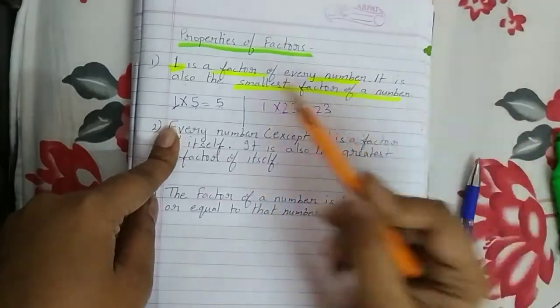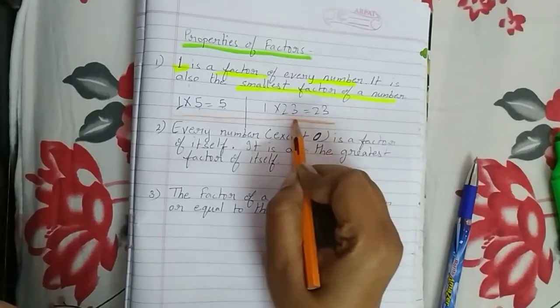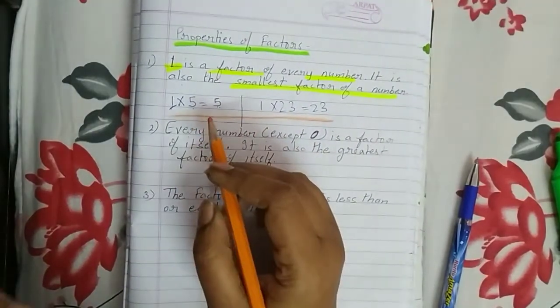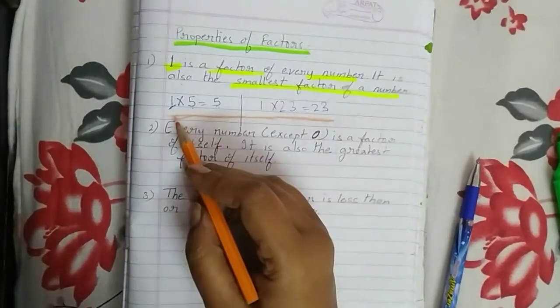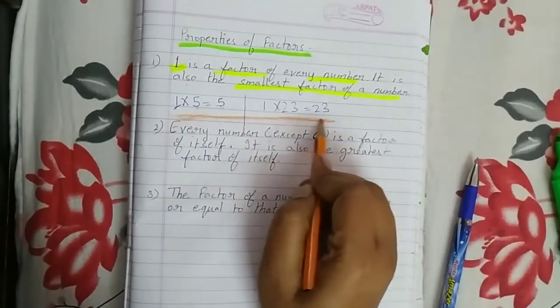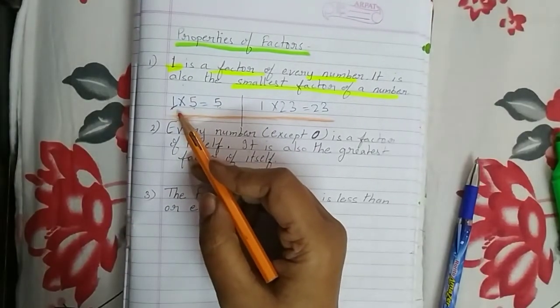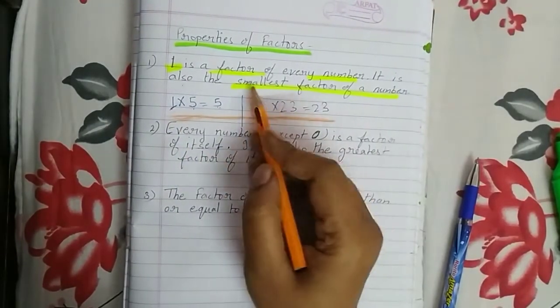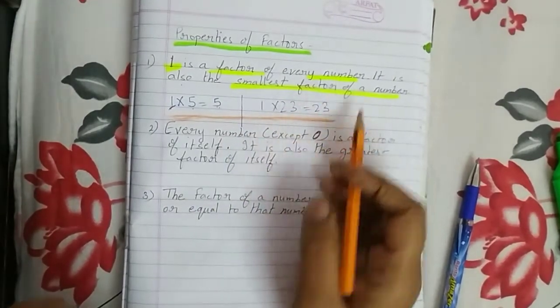So, children, as we all know that in one's table, all the numbers come. We can see all the numbers. So, 1 is what? 1 is factor of all the numbers, and second, it is the smallest factor of all the numbers. This is clear?